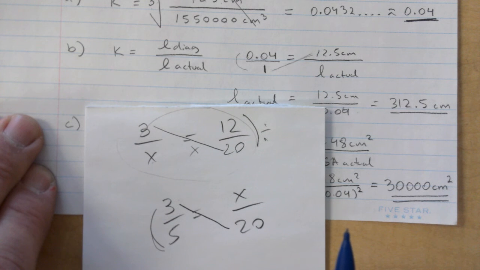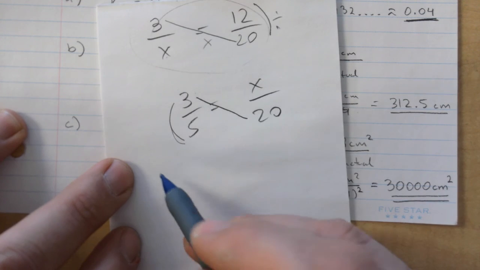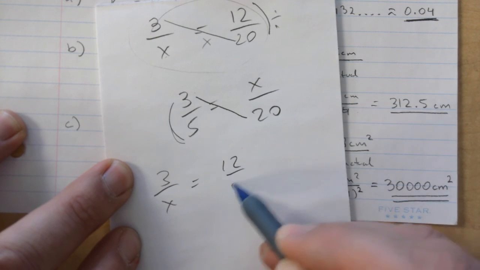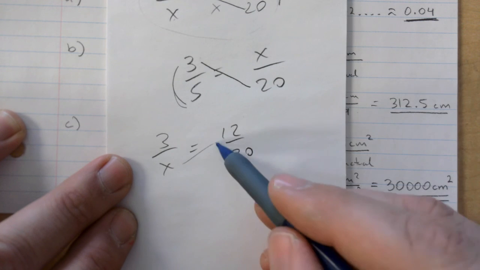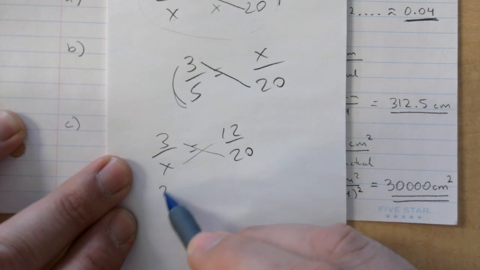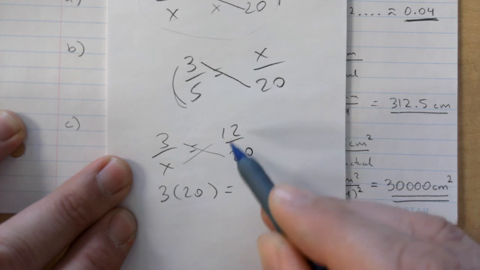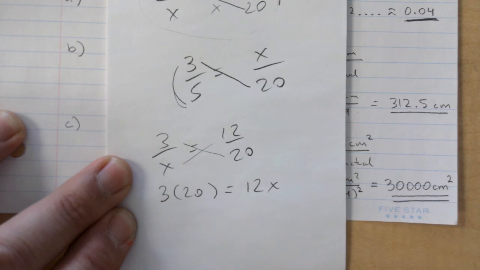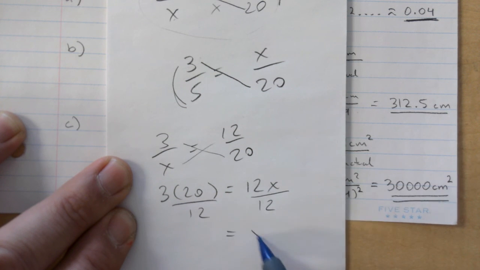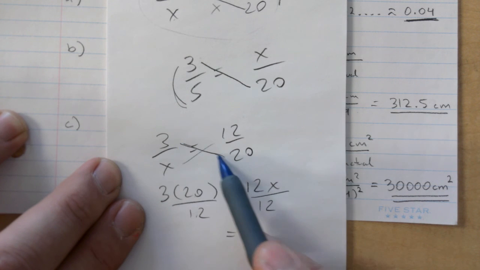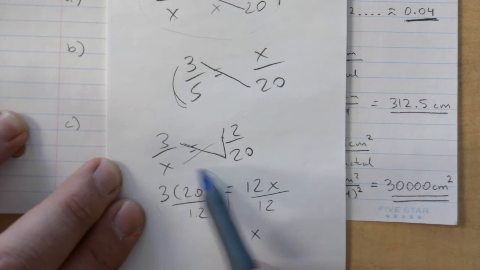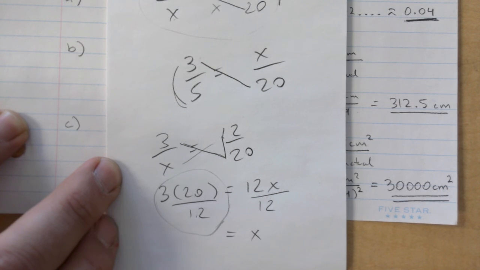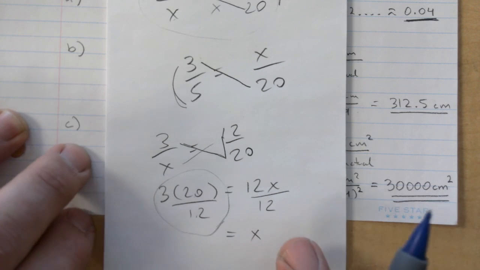Obviously, IPR probably taught you to do this differently, right? They would have told you cross multiply like this, so you'd go 3 times 20, and this would be 12x. And then you would divide both sides by 12, leaving you with x, and then you go 3 times 20 divided by 12. But think about it, 3 times 20 divided by 12, it's the same thing. It's a pattern that repeats itself no matter what.